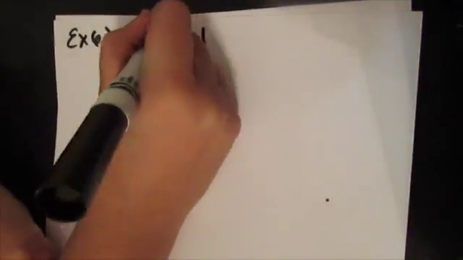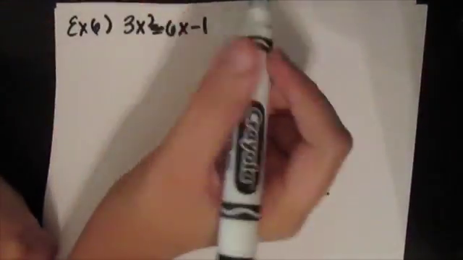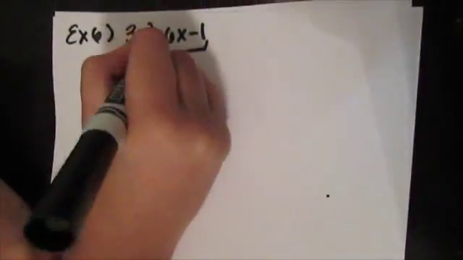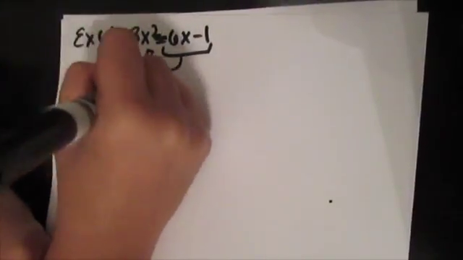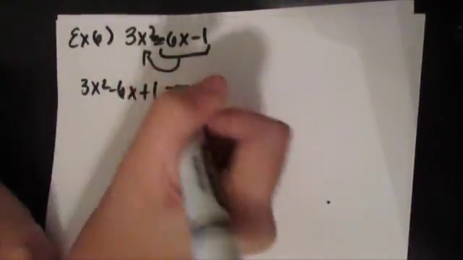Okay, so since you should have the idea by now, I'll just do 2 more examples. So example number 6 would be 3x squared equals 6x minus 1. Then you have to move these to the left. So it'll be 3x squared minus 6x plus 1 equals 0.